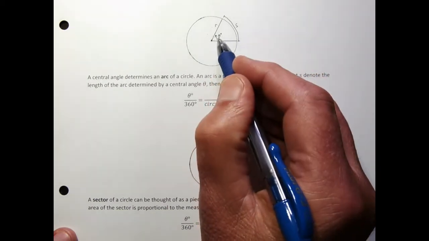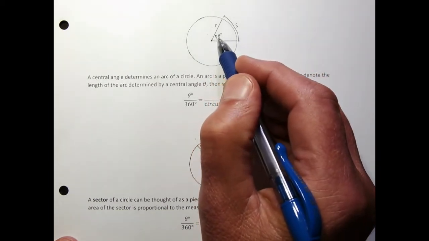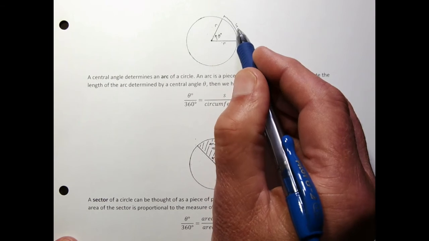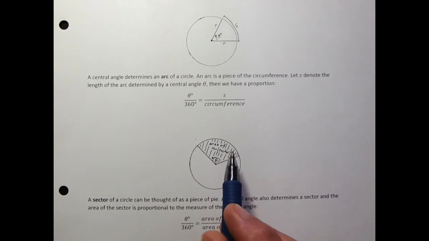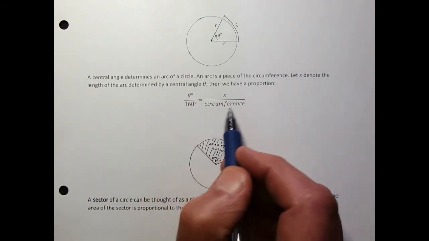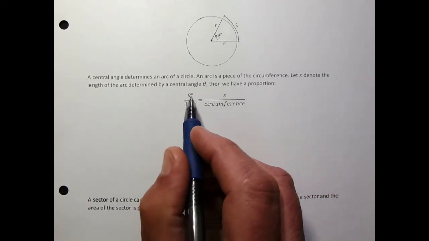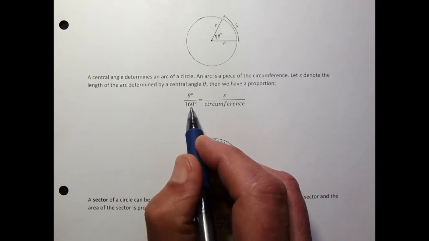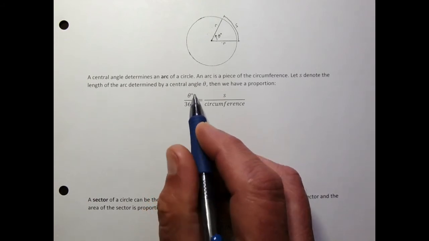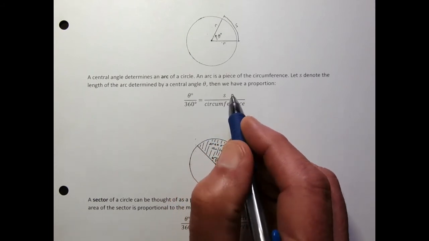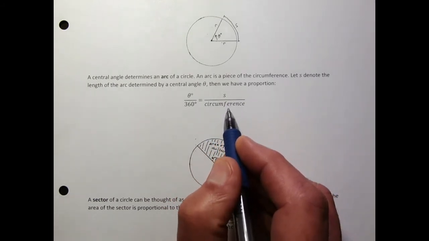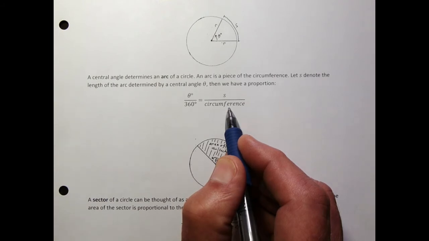So if theta is the central angle in degrees, and if S is the length of the arc, then there's a relationship between theta and S given by this proportion. Theta degrees divided by 360 degrees, so that ratio, is always going to be equal to the length S divided by the circumference of the circle.